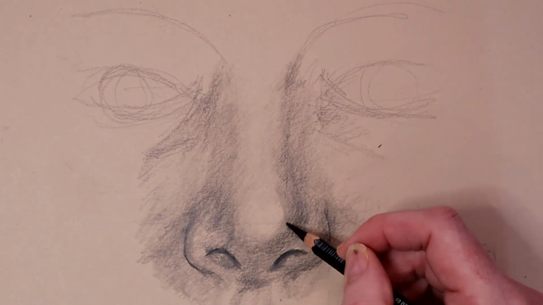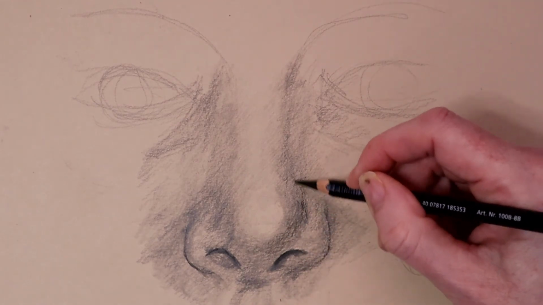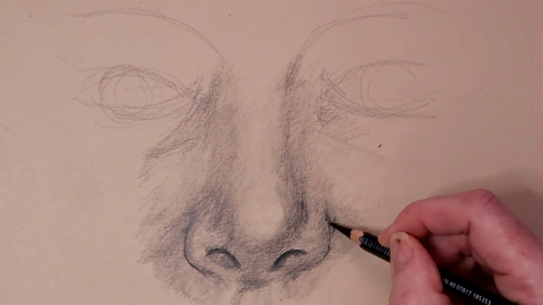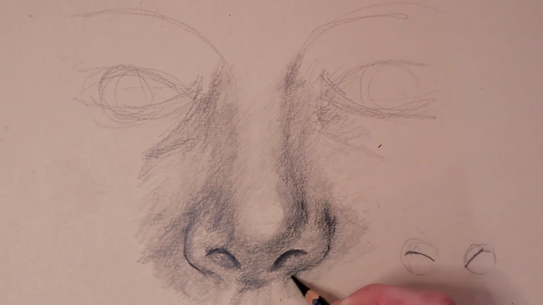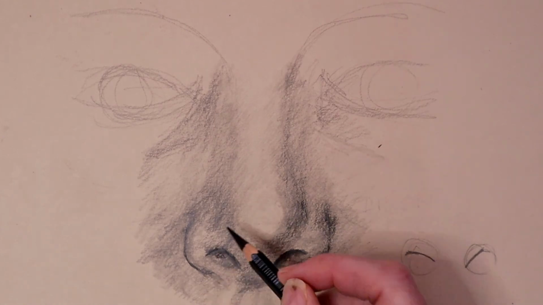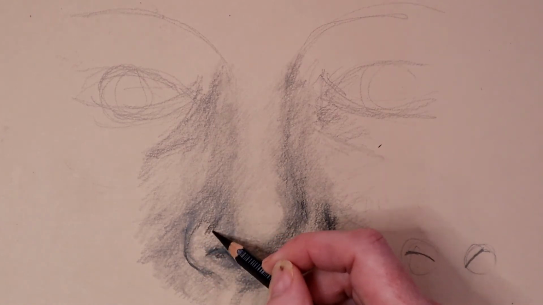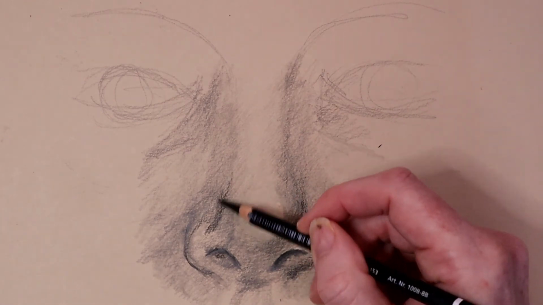Using a very dark pencil now. That's because the more tone I apply, the more the light catches on the camera and I don't think it's very extreme. Oops, that's a bit too dark.